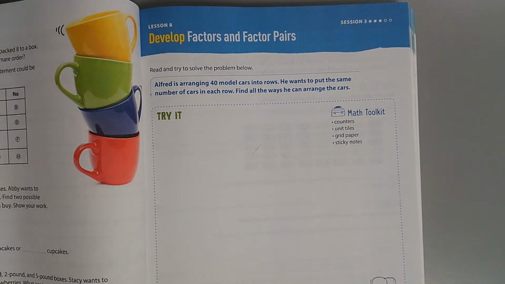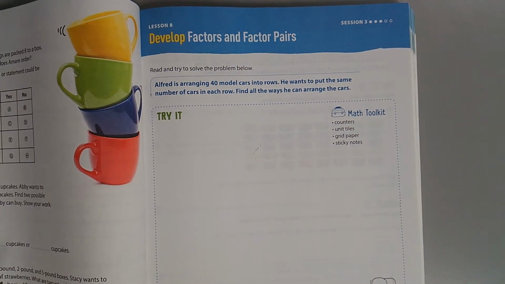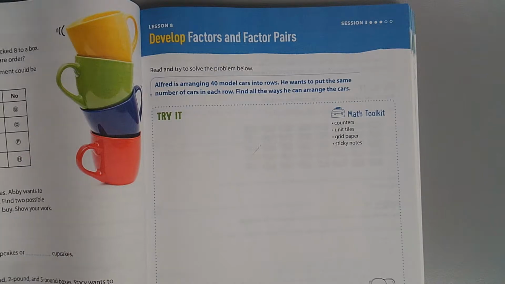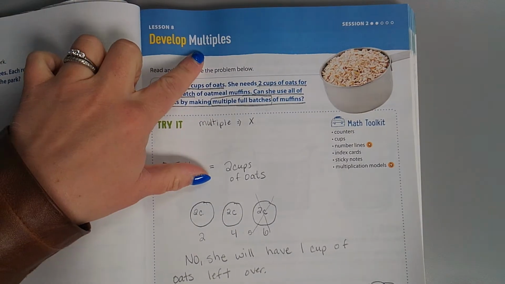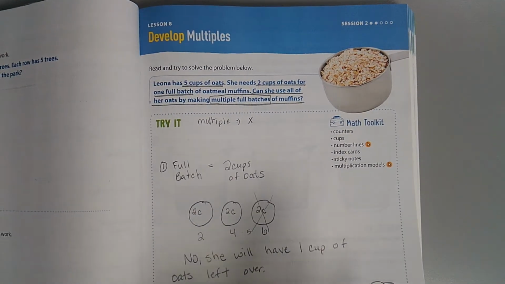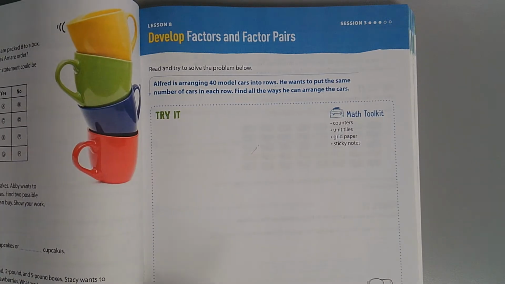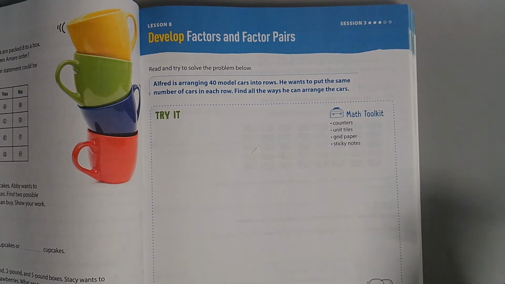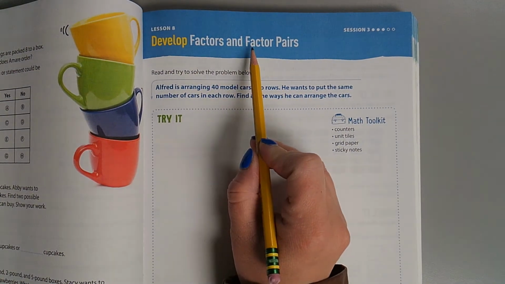Okay, so the last lesson that we did was on focusing on multiples. It was called multiples. It was when you're skip counting, right? Or creating equal groups of the same number. Today, we're going to focus on factors and factor pairs.